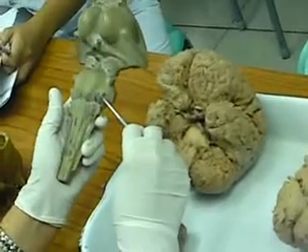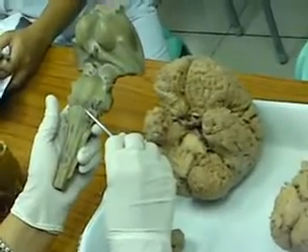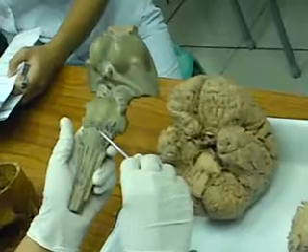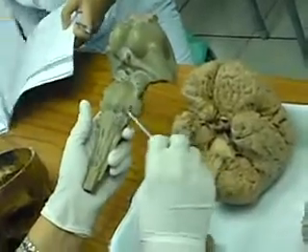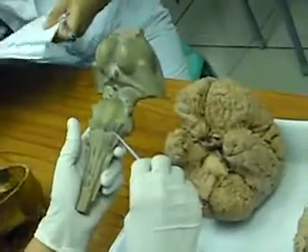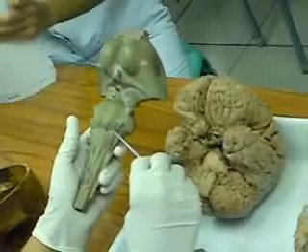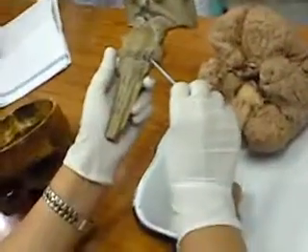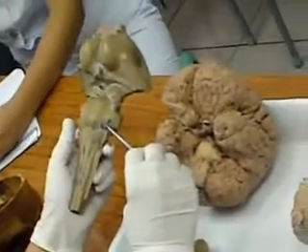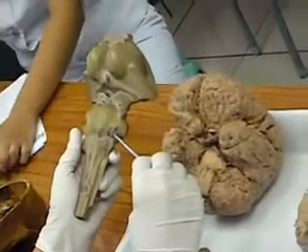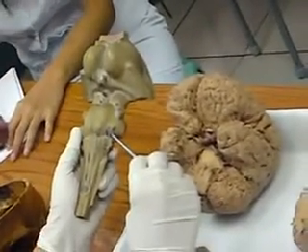cranial nerves. 6 is, of course, purely motor, lateral rectus. 7 is mixed, but predominantly motor to the face. And then 8 would be purely sensory for balance and for hearing, equilibrium and hearing.